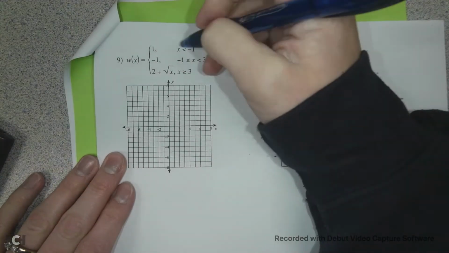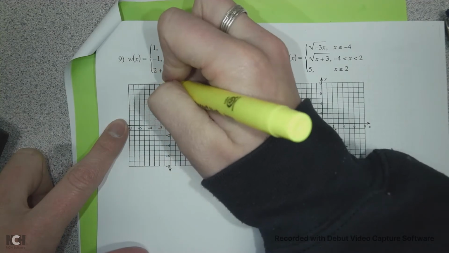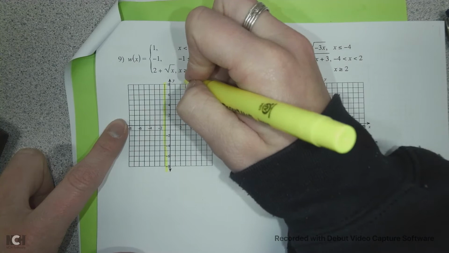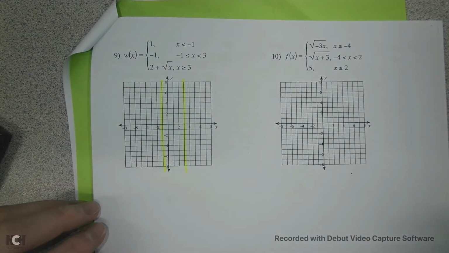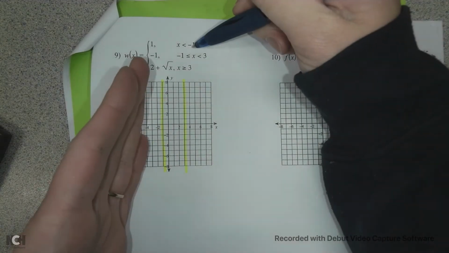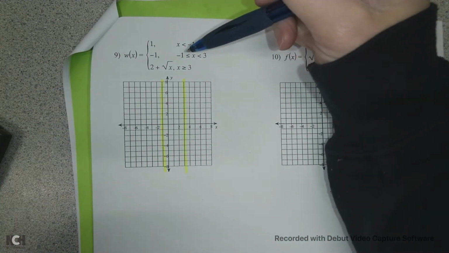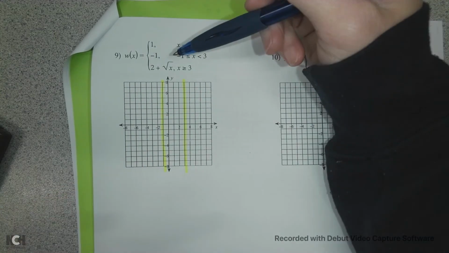Okay, let's do another one. Okay, now we have 3 shifts. We have a shift at -1. We have a shift at 3. It's not necessarily a shift, it's just where we're looking at sections of the graphs. So from smaller than -1 down, we want to just have 1. And from -1 to 3, we want it to be this guy, -1.